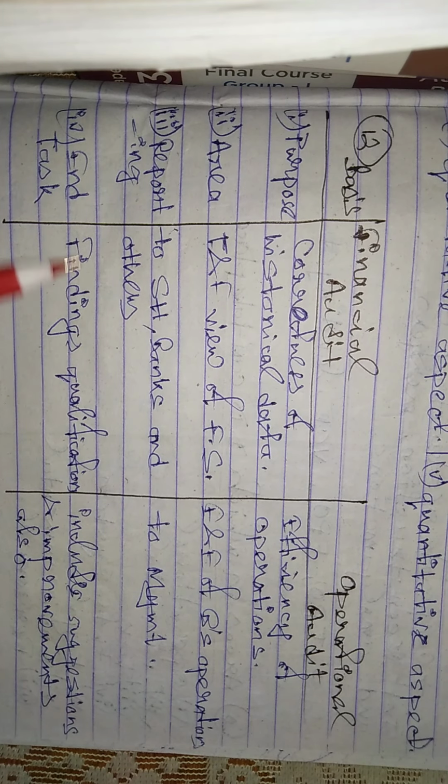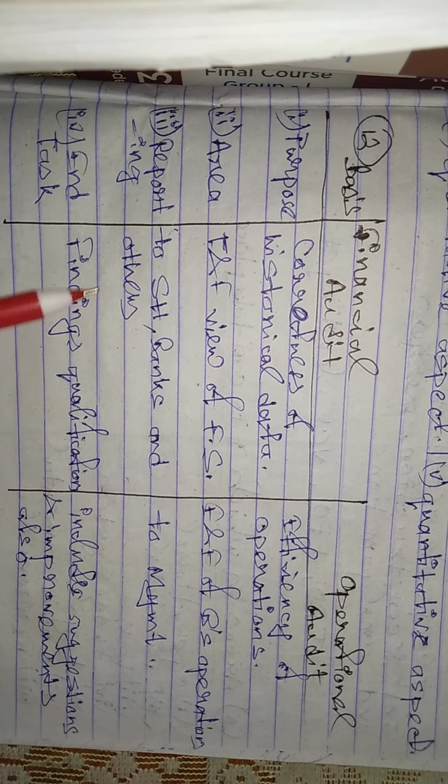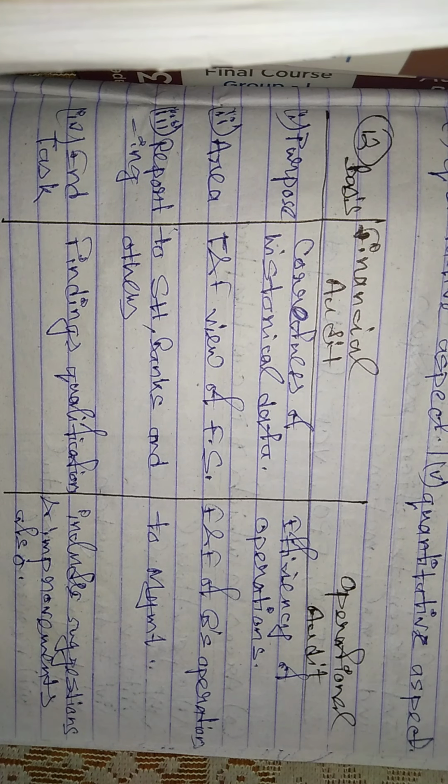Reporting: the financial audit report is given to the shareholders, banks and others. However, operational audit reports to the management. The end task in case of financial audit is finding qualifications. However, in case of operational audit, the end task includes suggestions and improvements also.